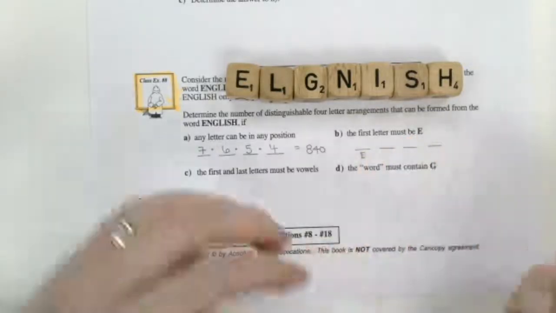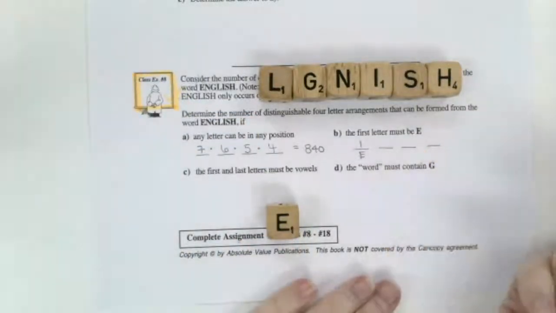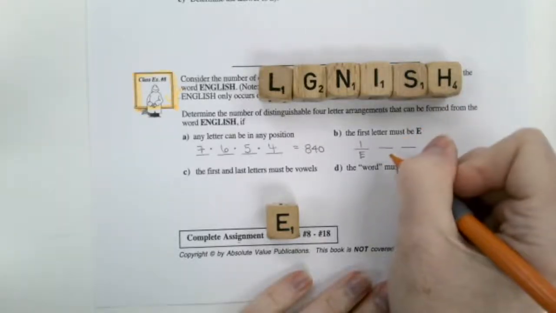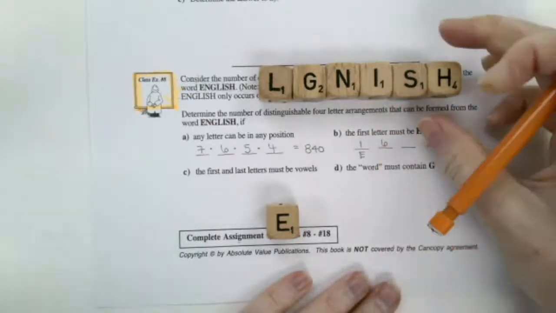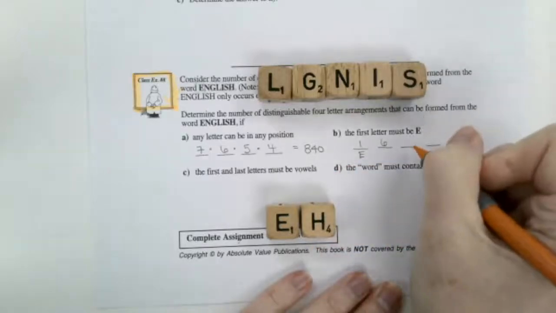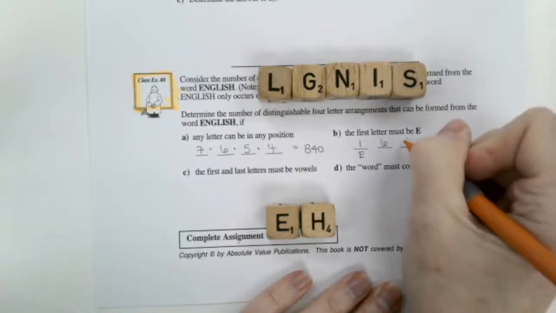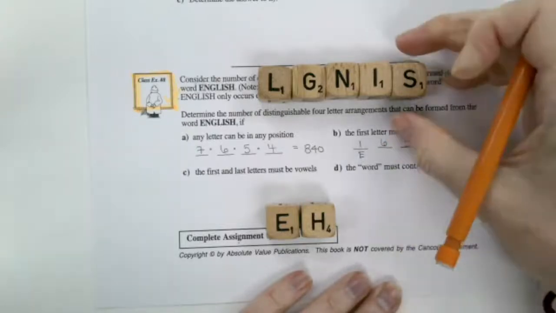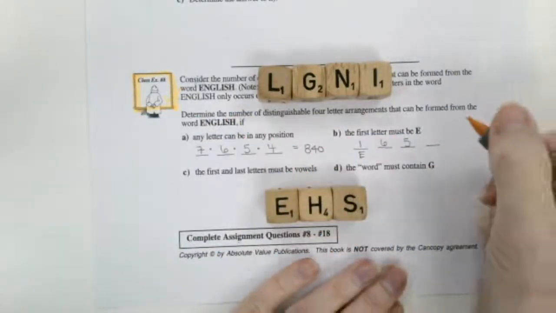Okay, now I'm still going to only pick 4 letters, but my first one has to be an E. Well, I only have one E, so one choice. There we go, has to be an E. Okay, so let's think. I have 6 choices left for this one. I'm going to pick H and go to Hawaii. And then my next space, I've only got 5 left. And I'm going to pick S and go to Switzerland.